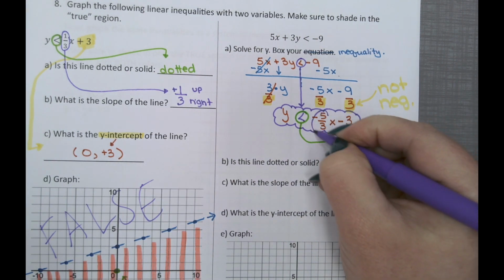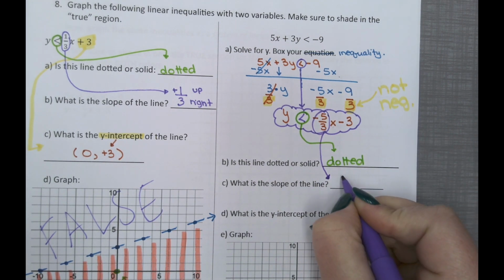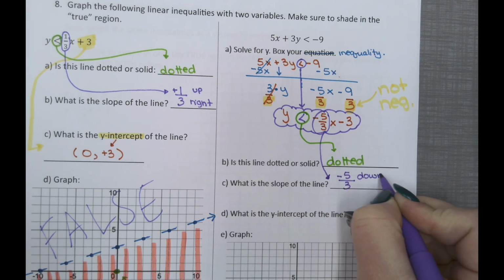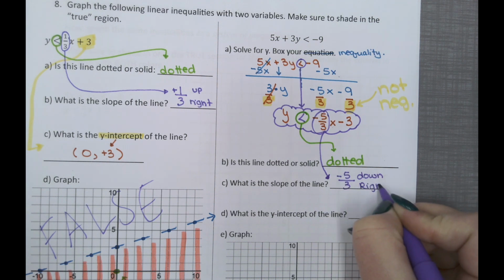Then we have our slope. Our slope is going to be the fraction or number, it doesn't have to be a fraction, in front of x, which is a negative 5/3. And okay, I'm okay if you write down and write.